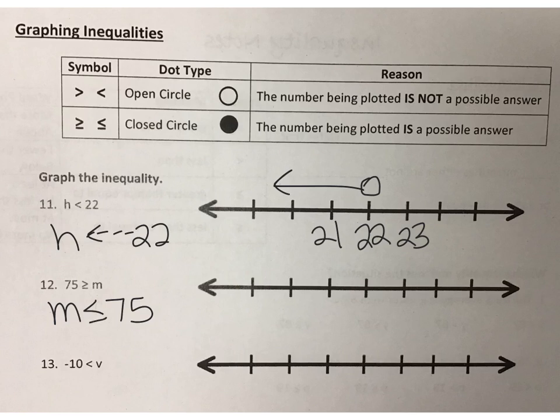So m is less than or equal to 75. Let's put 74, 75, 76. It's going to be a closed circle at 75. Again, you could put these right on the number line, I tend to put it right above just so you can see it a little better. And then notice it's kind of pointing to the left, and I can also check that by plugging in: 74 would make it true, and 76 would not make this true. Again, closed circle because there's the line underneath it. Some people say think about it like a pencil underneath it, and you have to color in the circle. That's a great way to think about it too.